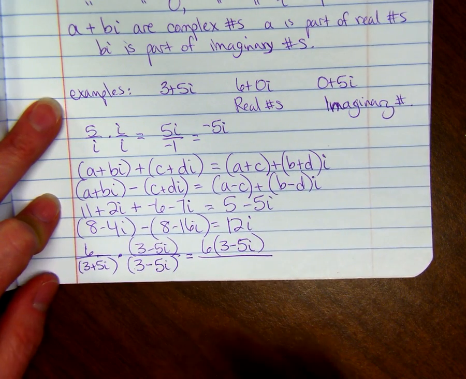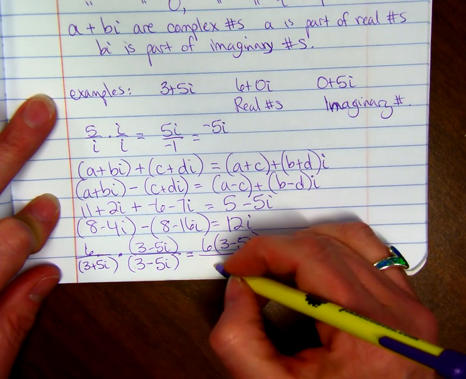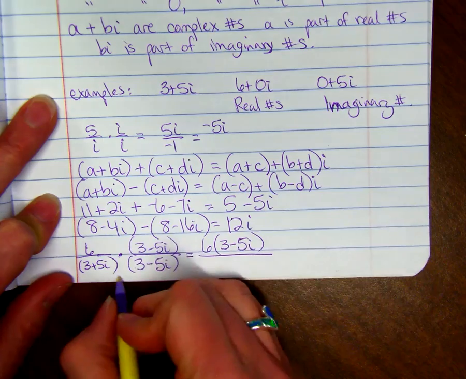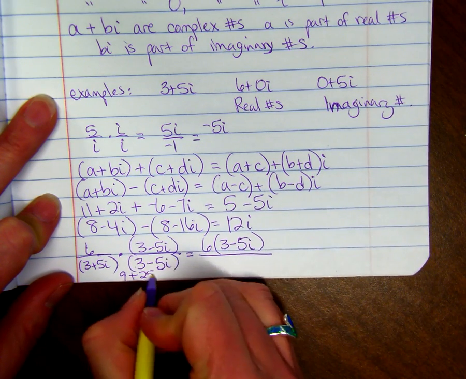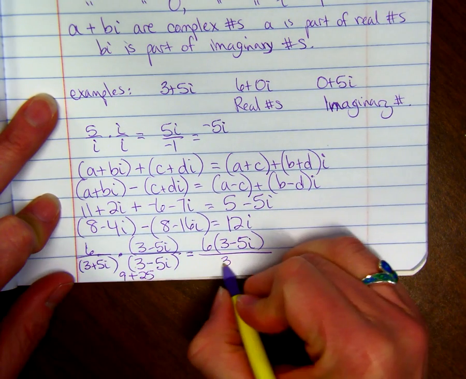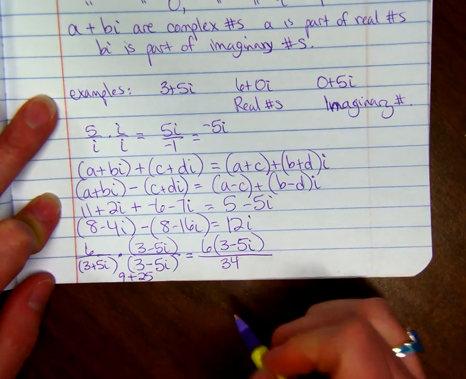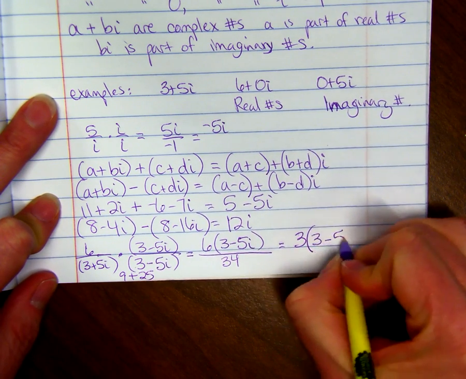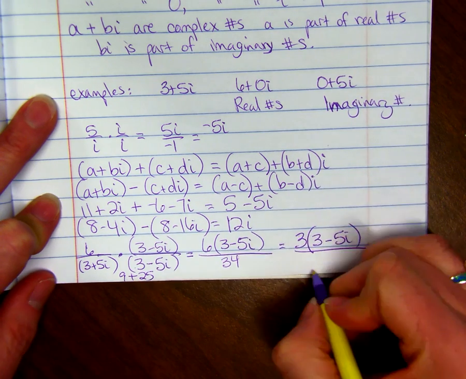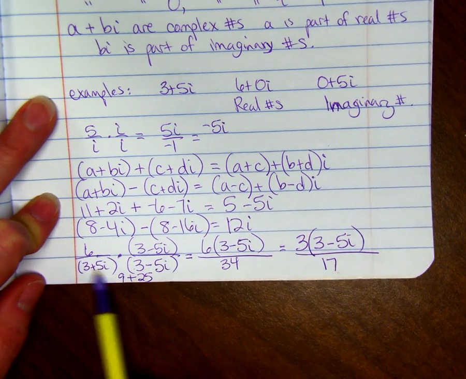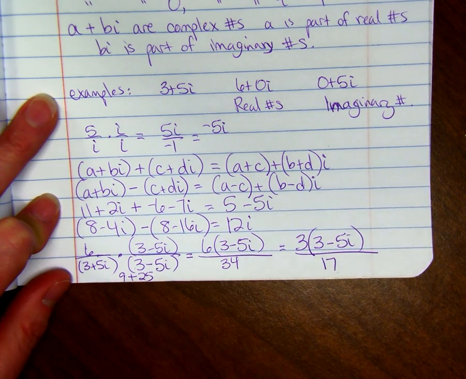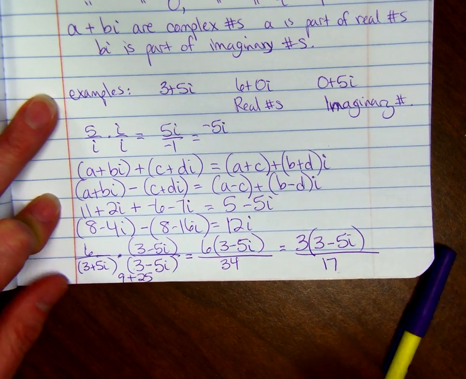But since i squared is -1, you're going to have 9 plus 25. So it's going to be over 34. Then we can reduce the 6 and 34 by 2. So this becomes 3 minus 5i divided by 17. And that's 6 over 3 plus 5i with the rationalized denominator. And that's the end of the lesson.